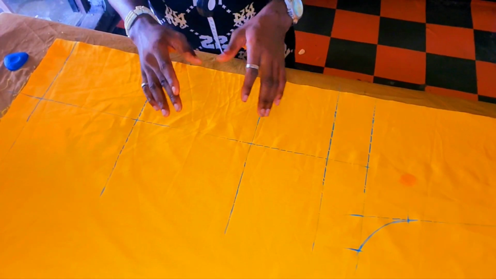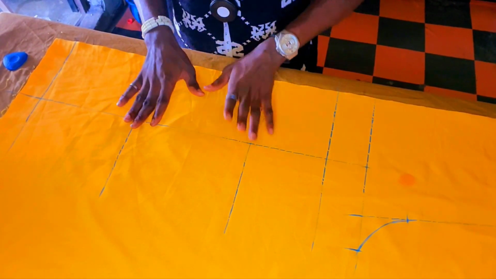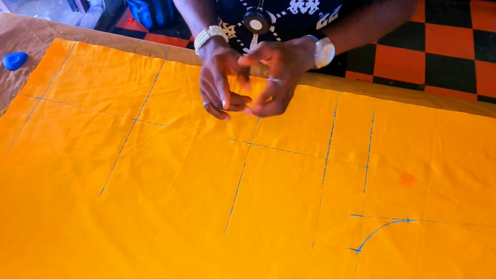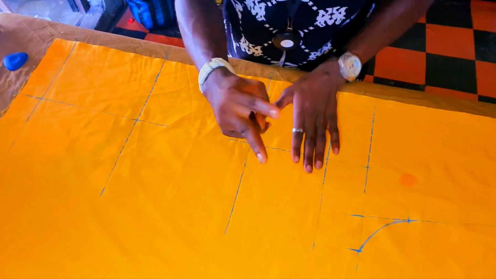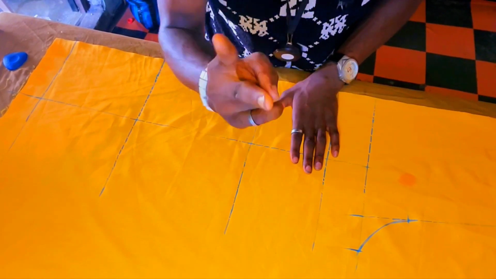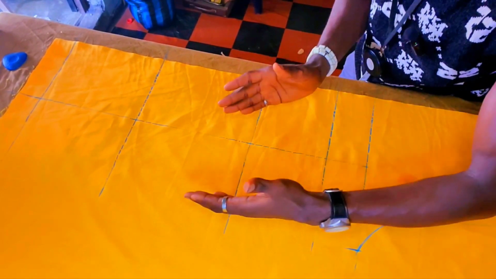Alright, so having done that, we now have our middle line, like our center point. So all our measurements will be split into two. We are going to share the measurement equally on both sides.